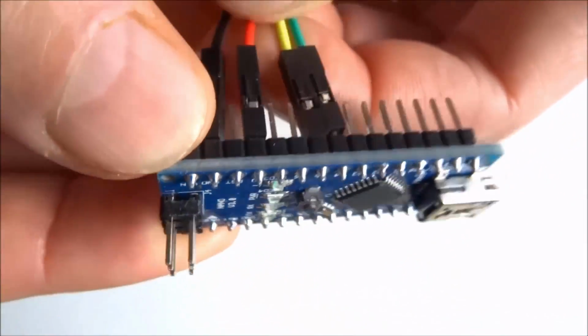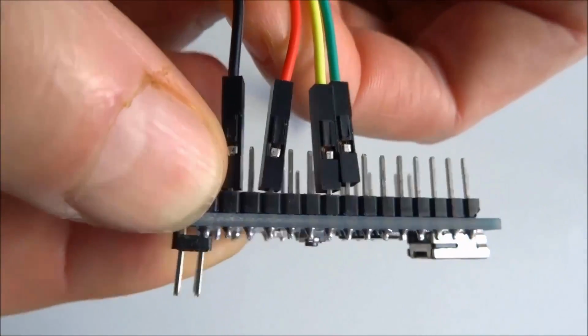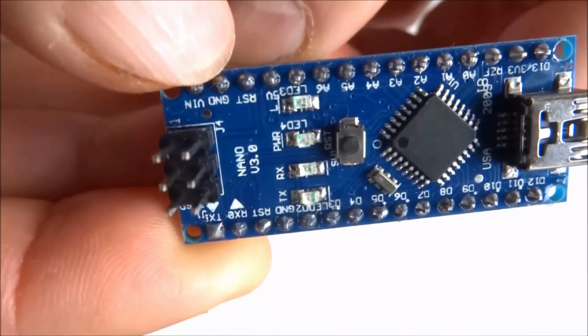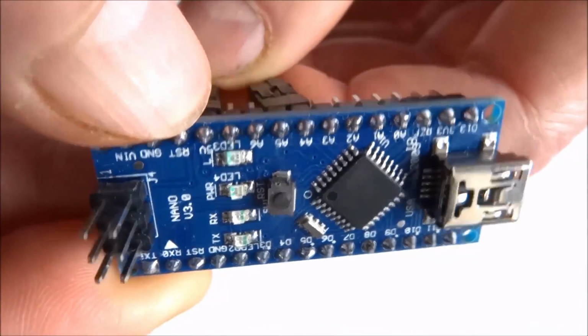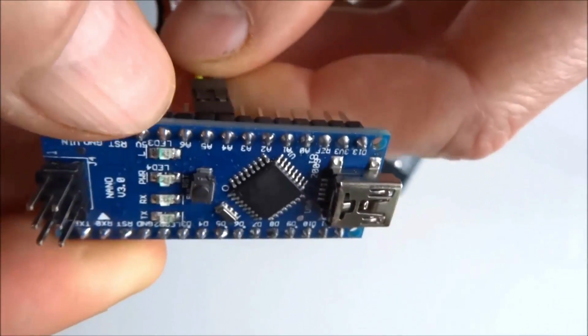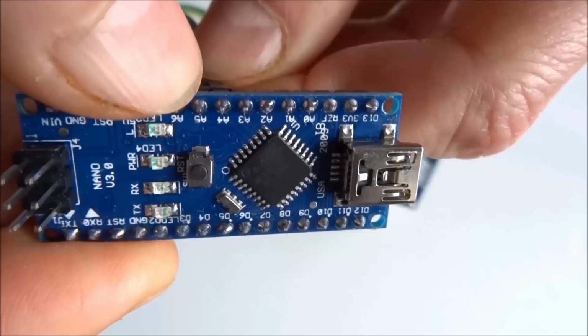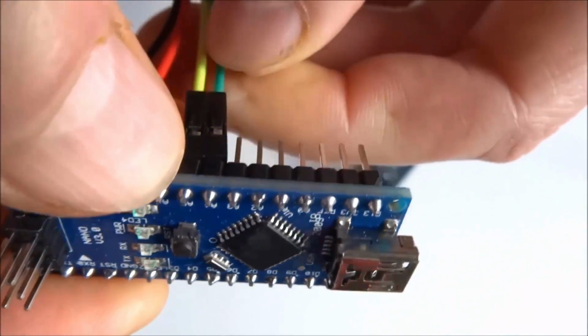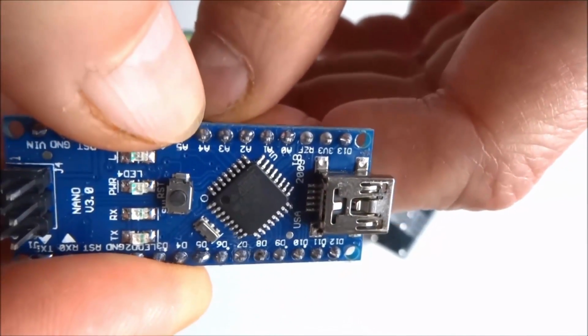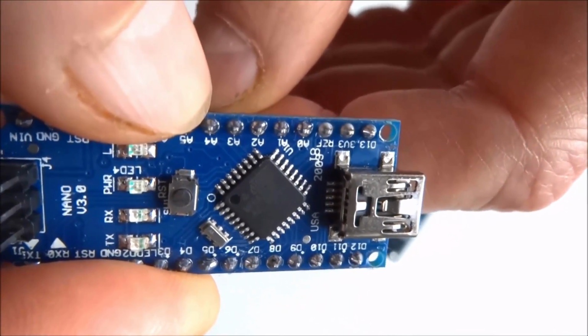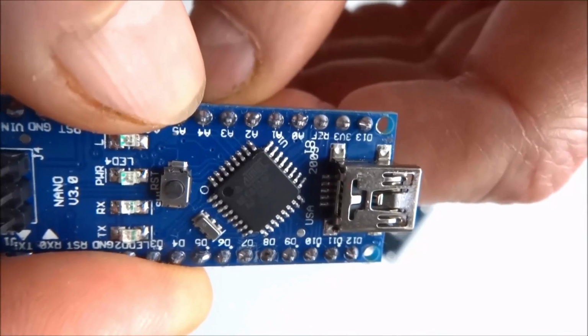On Arduino Nano, we will connect the black wire to one of the ground pins, the red wire to 5 volts, the yellow wire to A5, which is the clock for I2C, and the green wire to A4, which also works as data for the I2C.